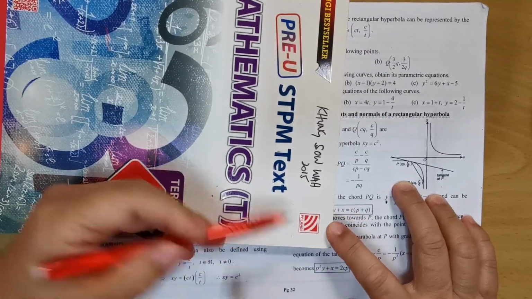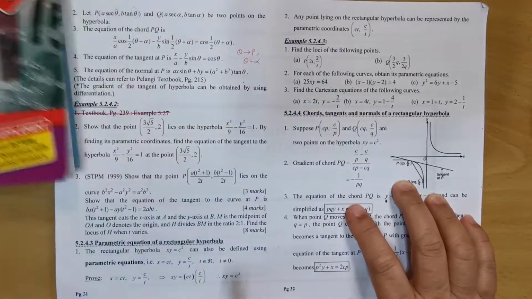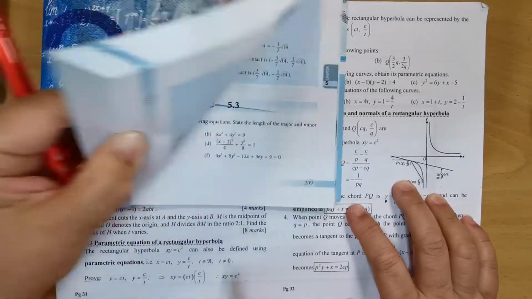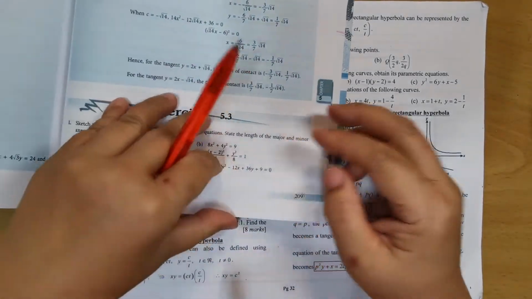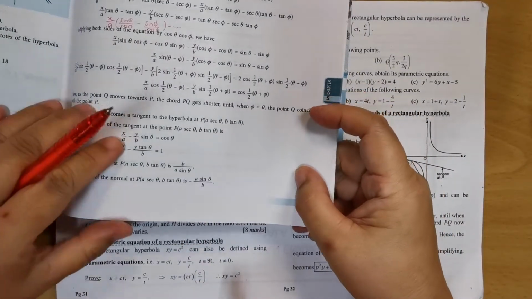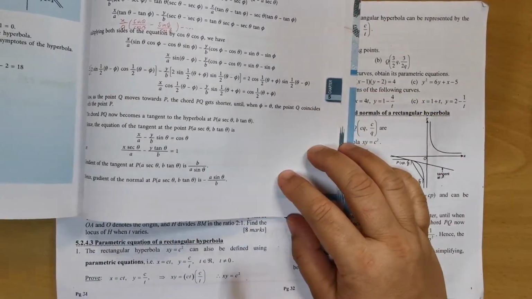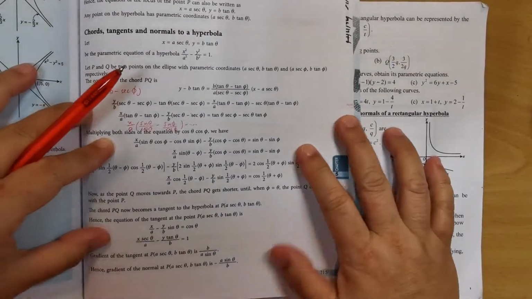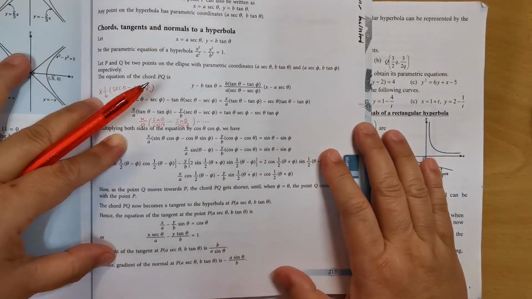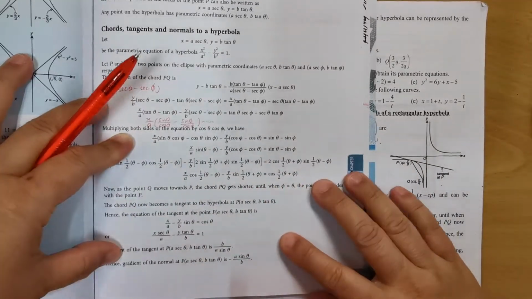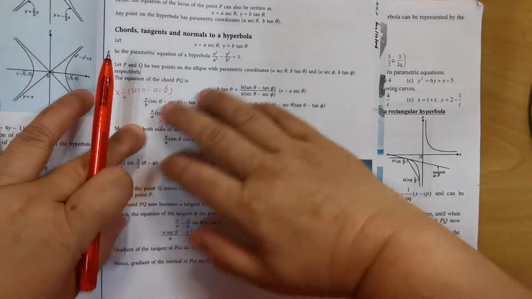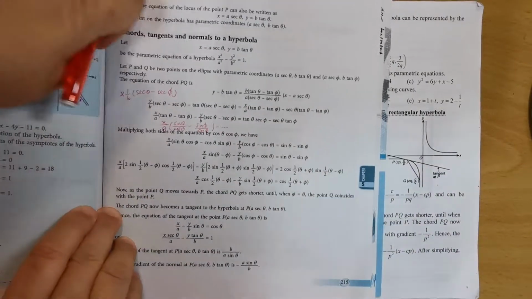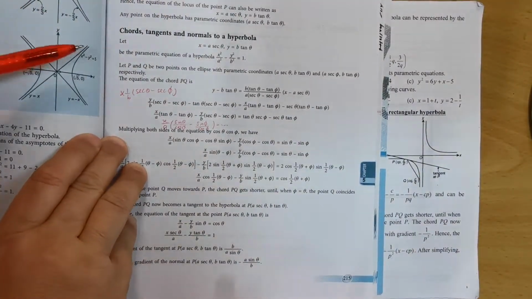If you have this Blangy textbook, page 215 shows very clearly how we can get that equation of the chord. Can you see it? Okay, like this, easier. Alright, so you see.